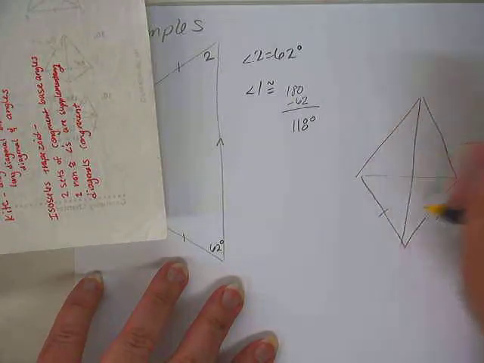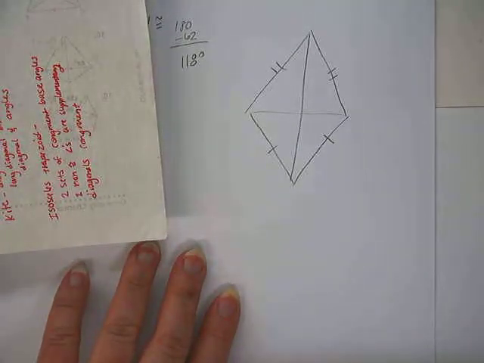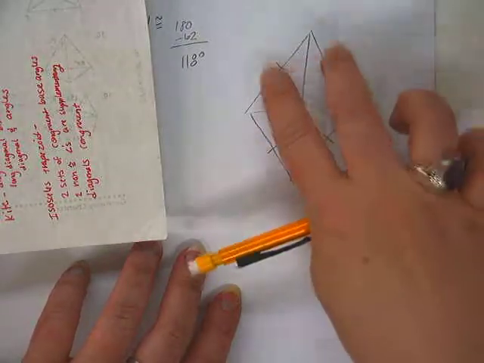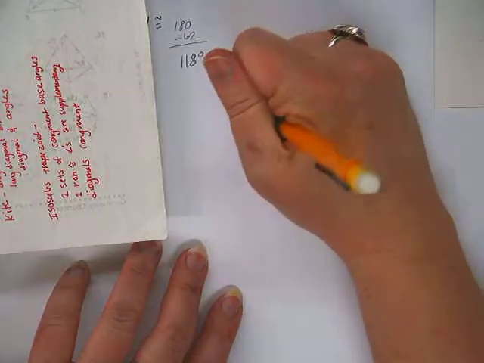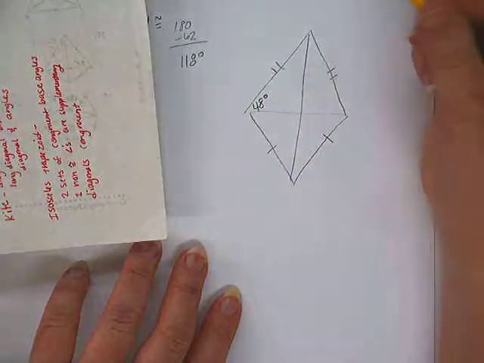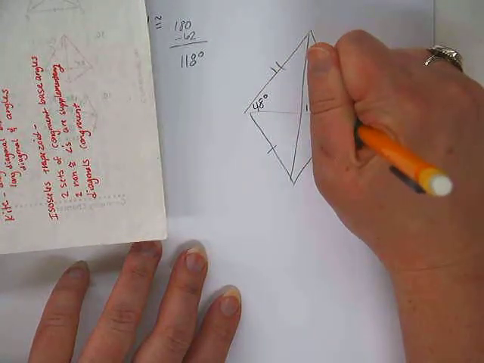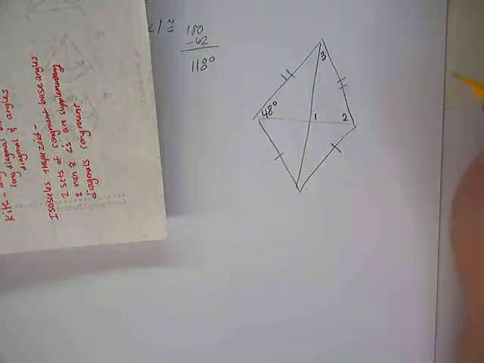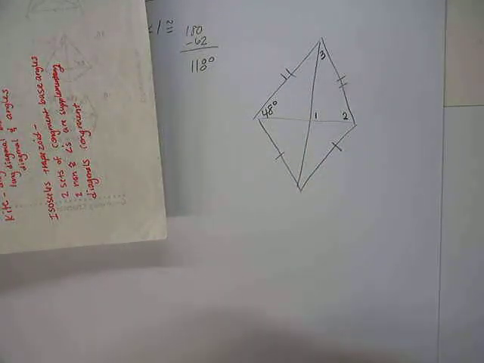Okay, let's look at a different problem. Let's look at a kite. Okay, what markings tell me that this is a kite? The little congruent sides. Consecutive sides are congruent, right? Okay, this angle here is 48 degrees. I want to find angle 1 and angle 2. And then maybe we'll also find angle 3. I'll put that there.